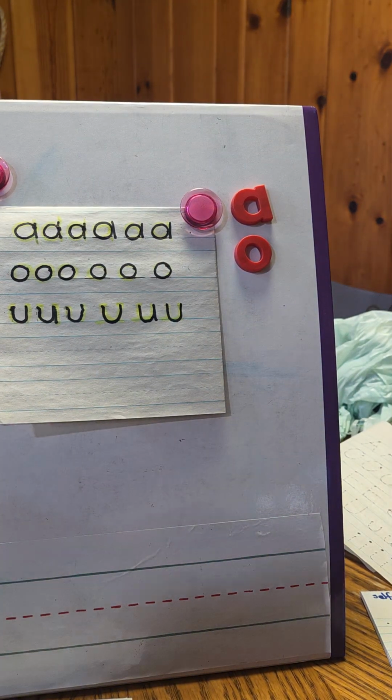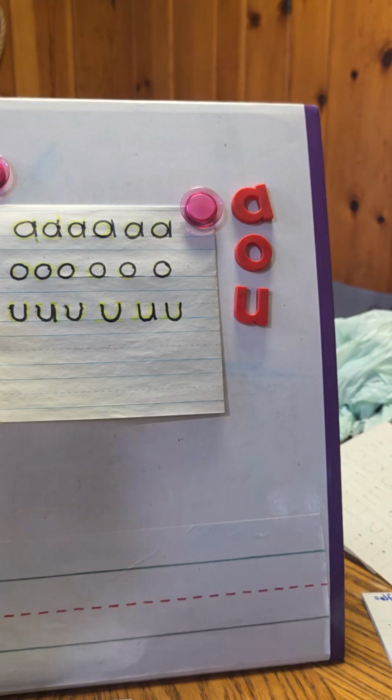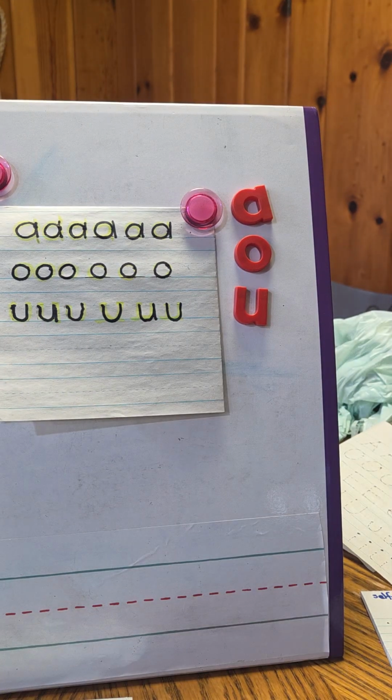Excuse me. It's always something with me. Yep. We did talk about the uppercase U. This is the one we're going to use when I'm word building with my magnetic letters.